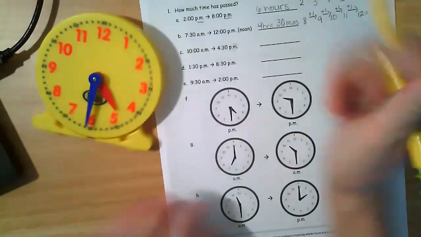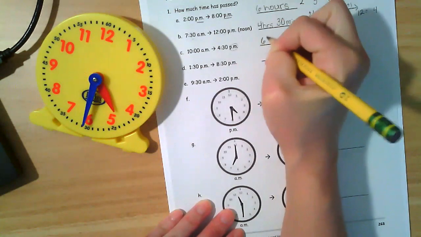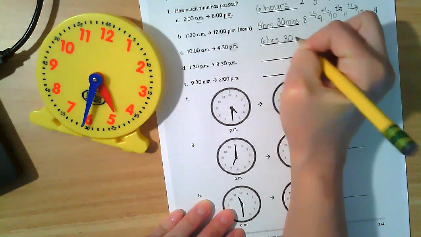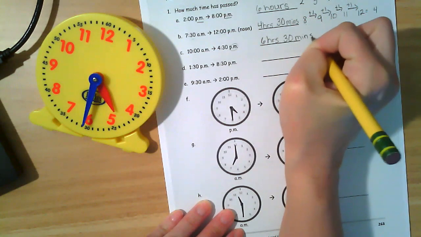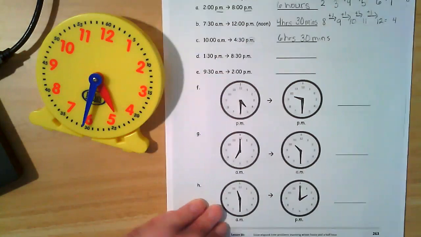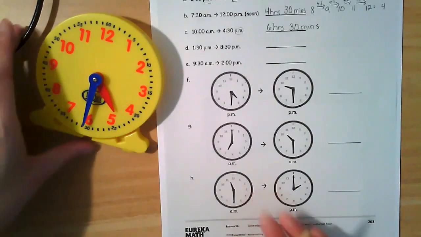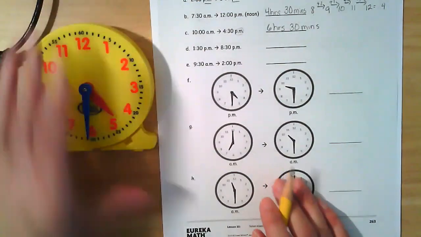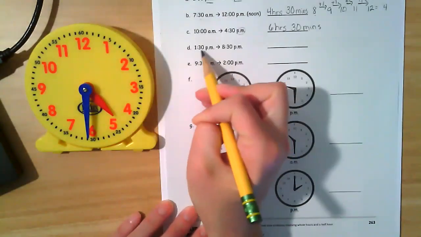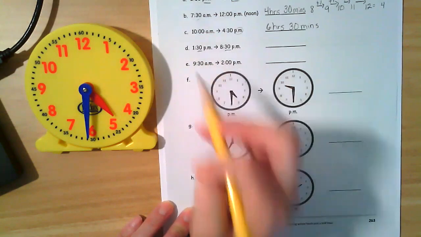Okay, we're gonna write it like this: 6 hours and 30 minutes. We're abbreviating. HRS stands for hours, MINS stands for minutes. Okay, so let's take a look at the next one. 1:30 p.m. to 8:30 p.m. Notice that we're going from 30 to 30.